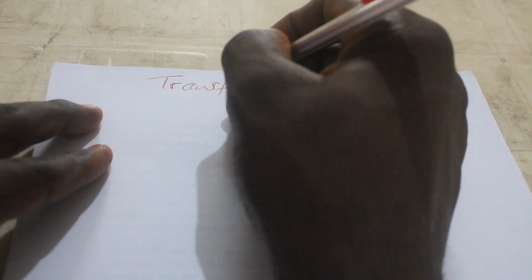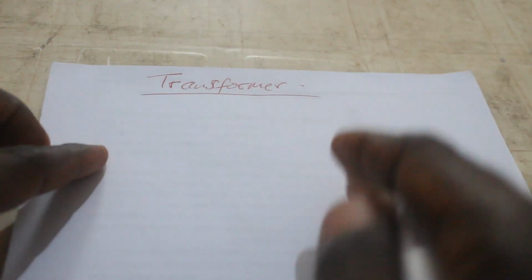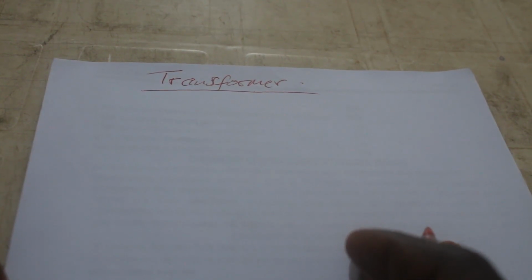So our topic today is the transformer. I'm sure you've seen an electric transformer before around your house. So this is our topic today, the transformer. Now, what is a transformer?